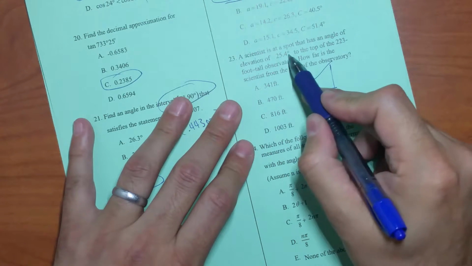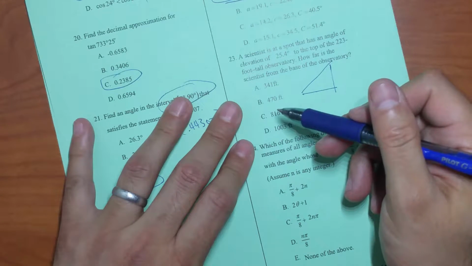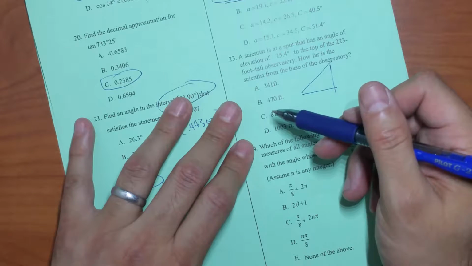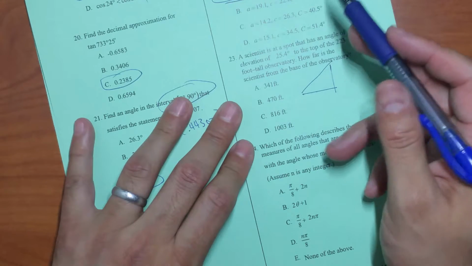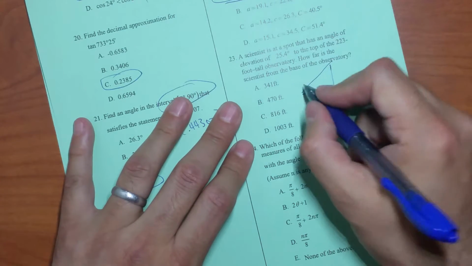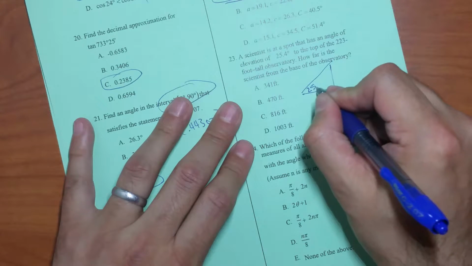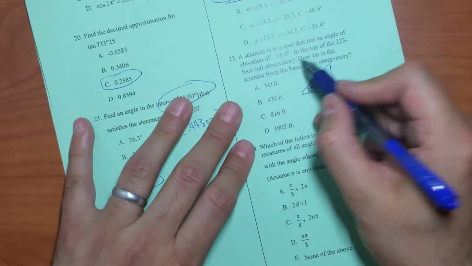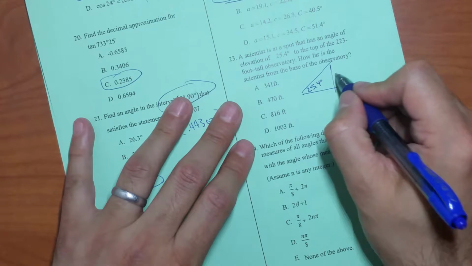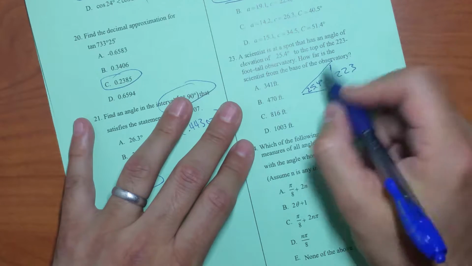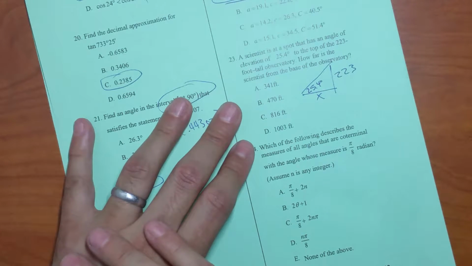Right here, the angle of elevation. So angle of elevation goes 25.4 and goes up, right? And depression goes down. Okay, so that's going to be right here, 25.4. And the building, 223. And we're trying to find this value right here.